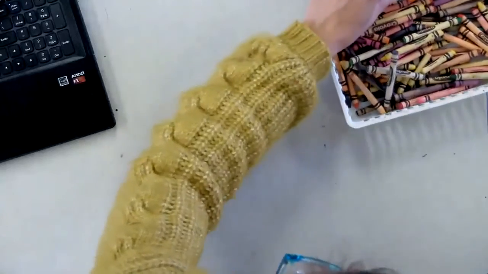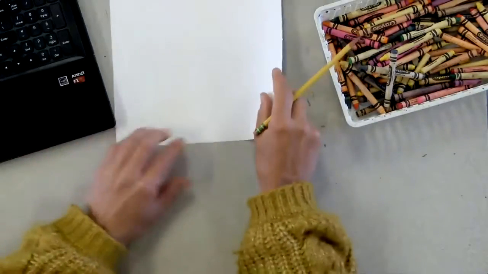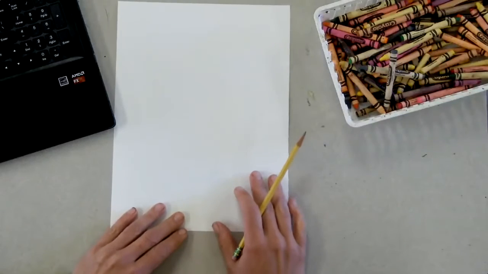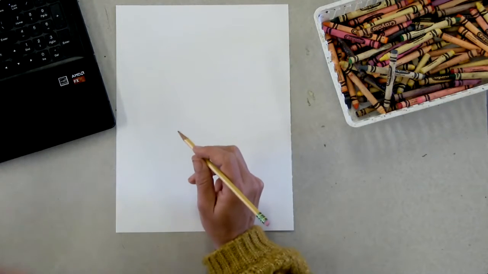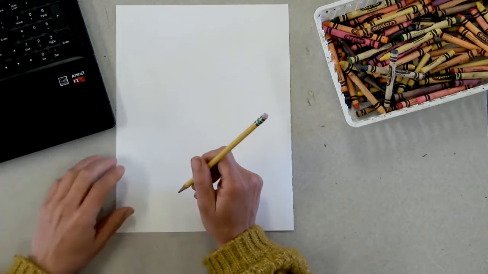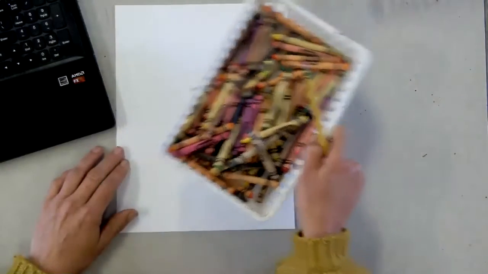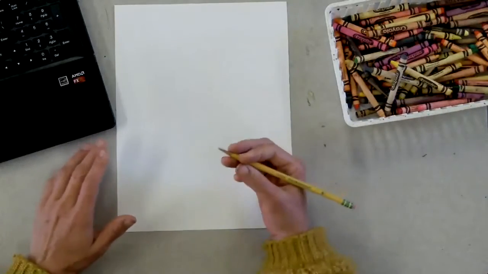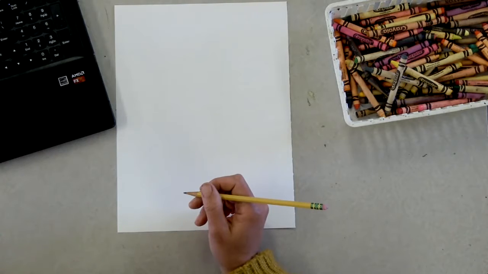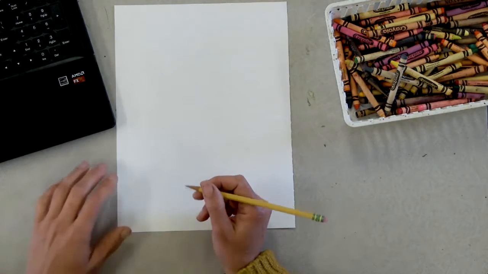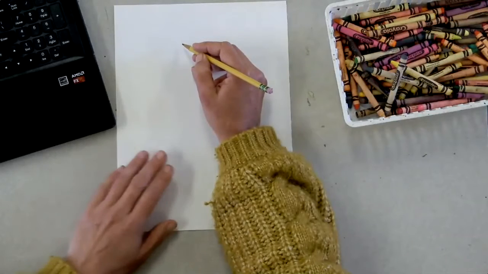Now, in order to get started, all you need is a piece of paper and a pencil. This can be just plain white paper, it could be lined paper, it's all up to you and whatever you have access to. The other thing that I have next to me are my crayons, all right? You can use crayons or you could use marker or you could use a combination, which is something that I really like to do.